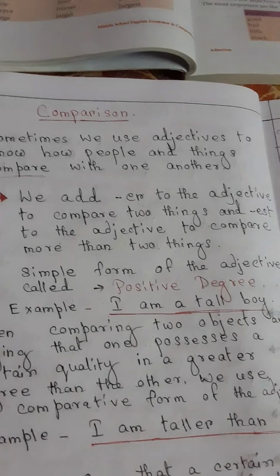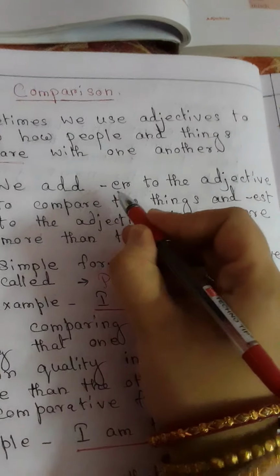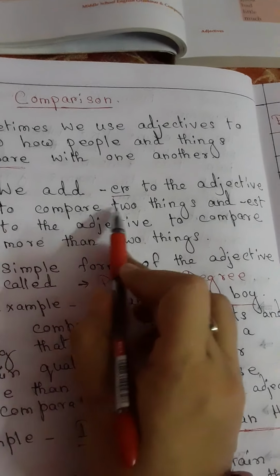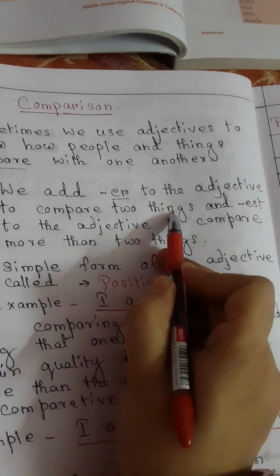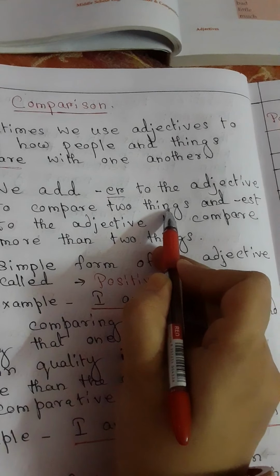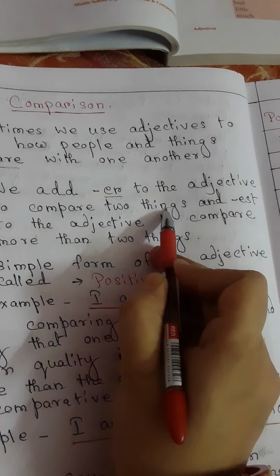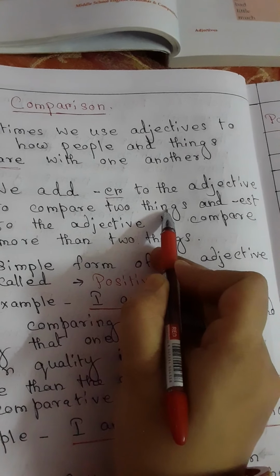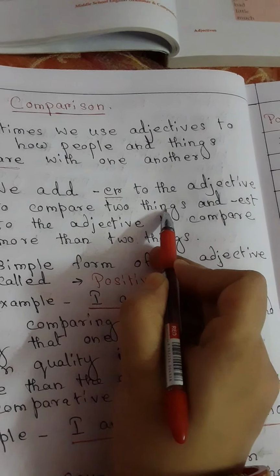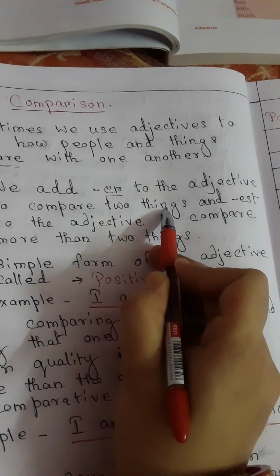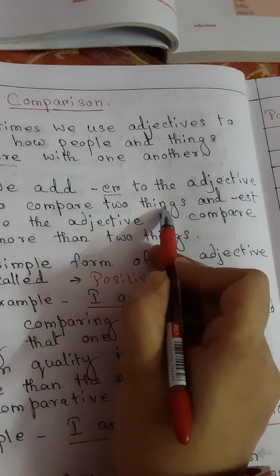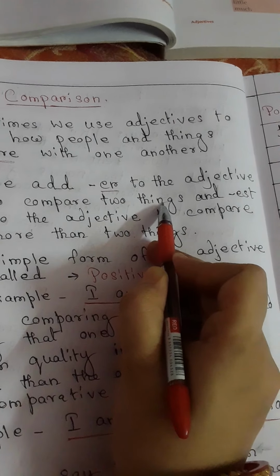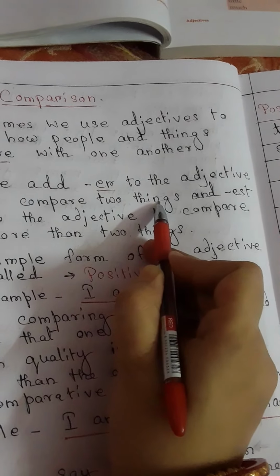We add er to the adjective to compare two things. When we are comparing between two nouns, then we have to add er to the adjective. For example, my uncle is richer than him.